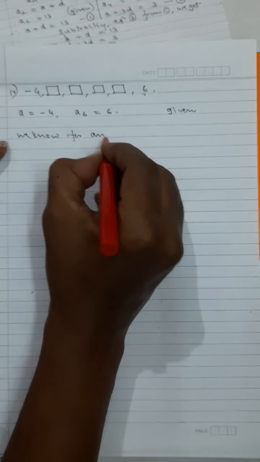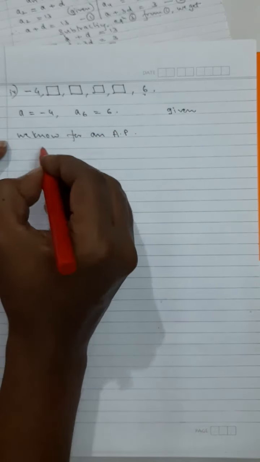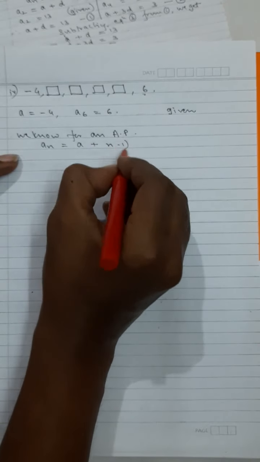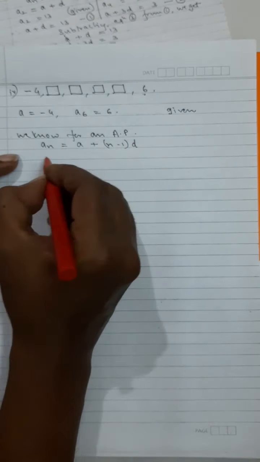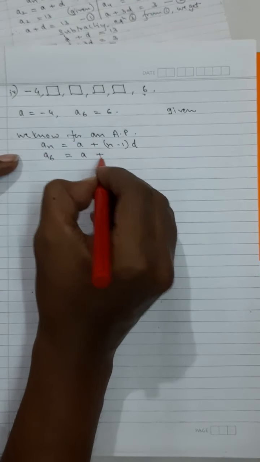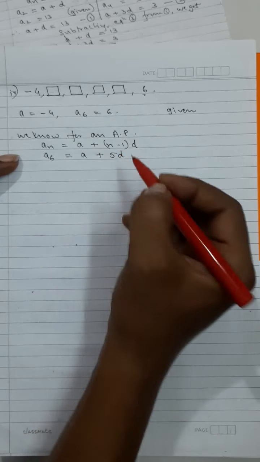So we know for an arithmetic progression, an is what? A6 we are going to find. a plus 6 minus 1 is 5d.